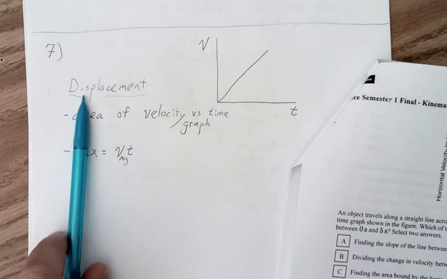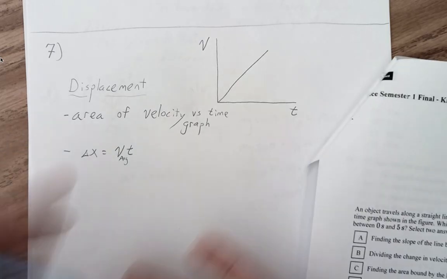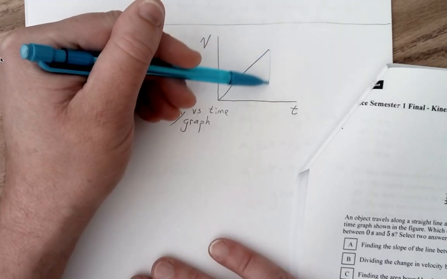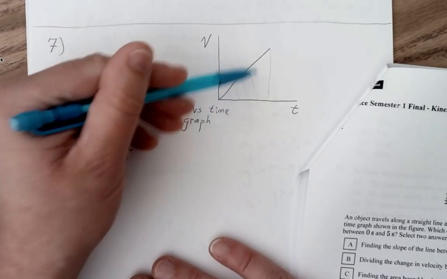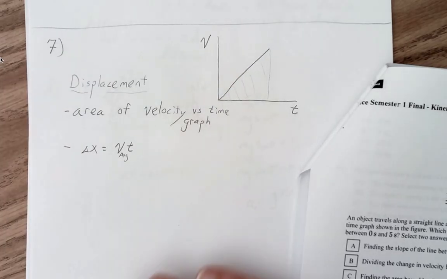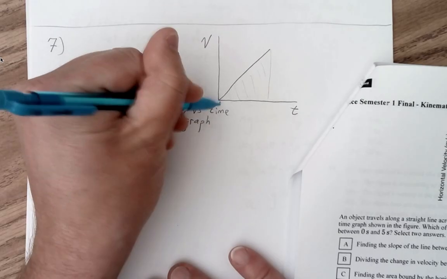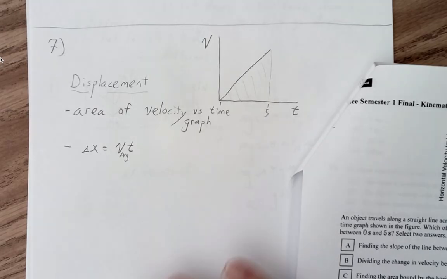I know the area of a velocity versus time graph is the displacement, so we could get the area of that graph, and in this case it would be 1/2 base times height over that entire time interval, going from 0 to 5 seconds.